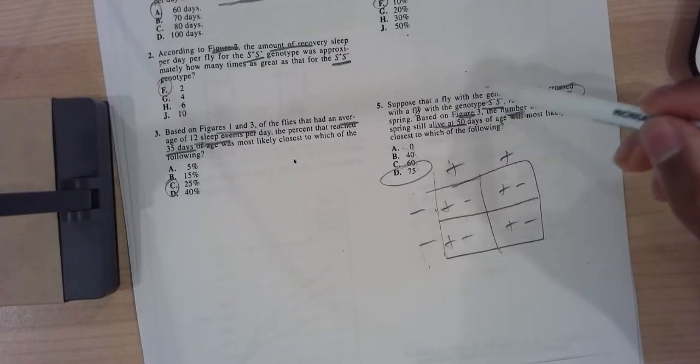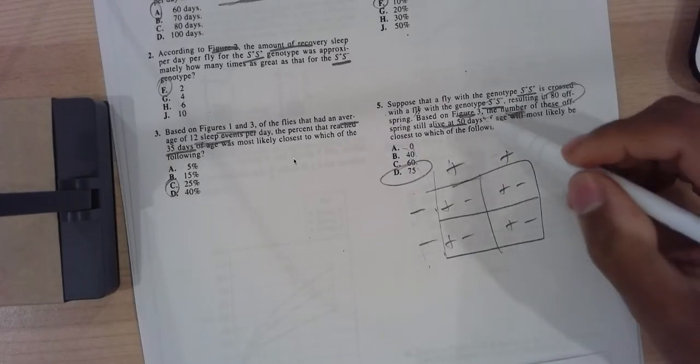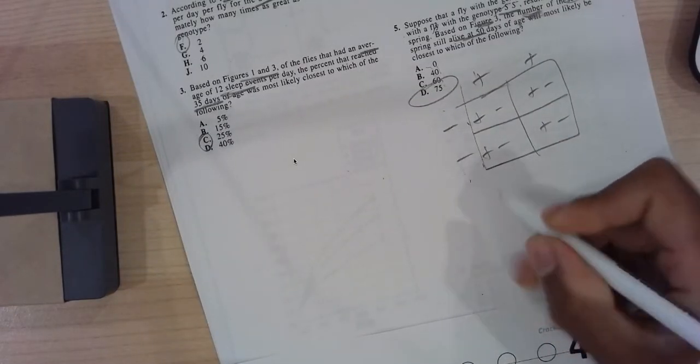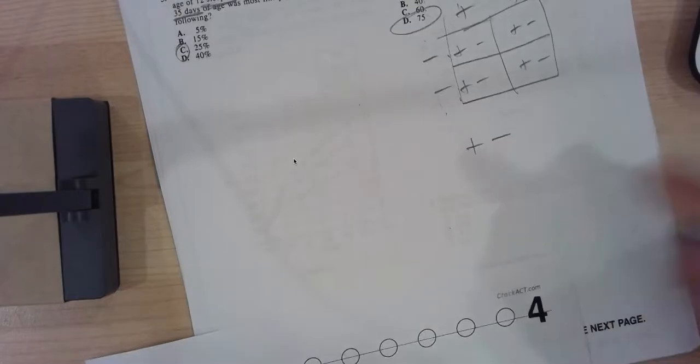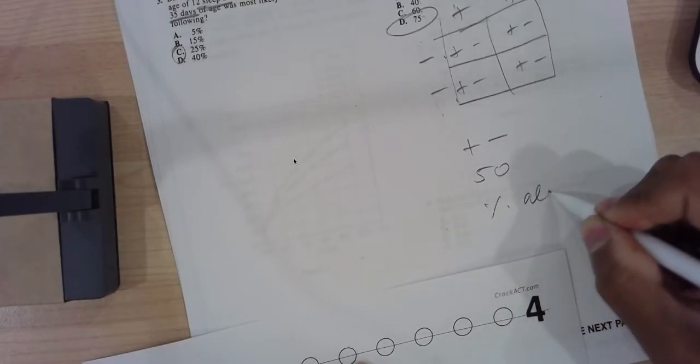Okay, so let's go through what they're asking here. Suppose that a fly with a genotype positive is crossed with a genotype of minus, resulting in 80 offspring. Based on figure 3, the number of these offspring still alive at 50 days would be what? So all of them are plus minus. Let's write down everything we know. And at 50 days, what percent is alive?